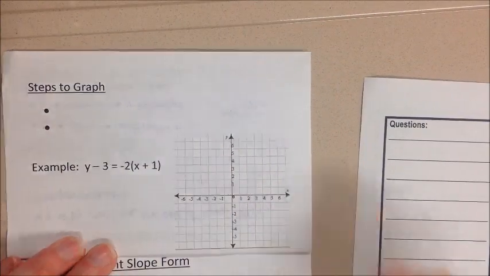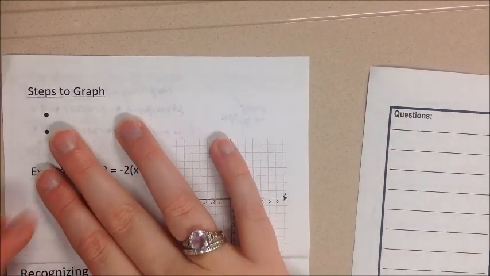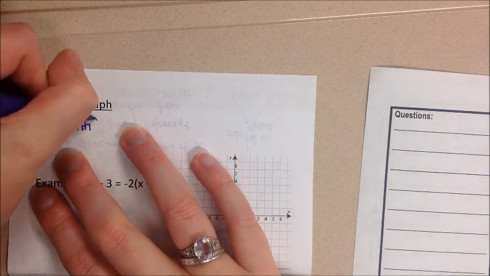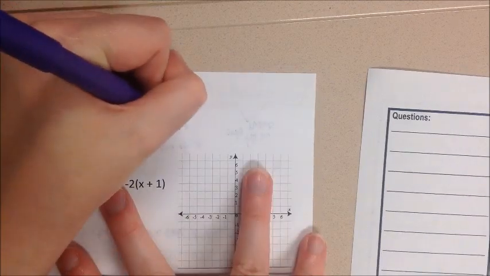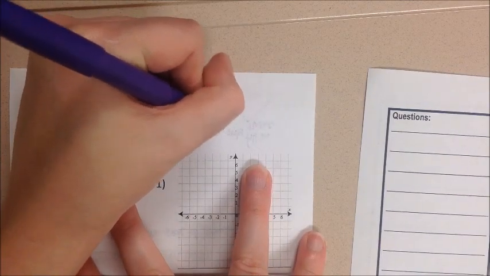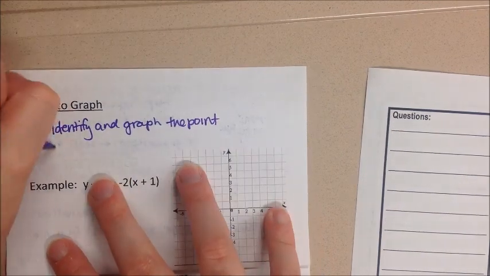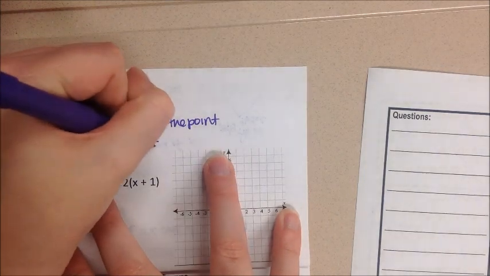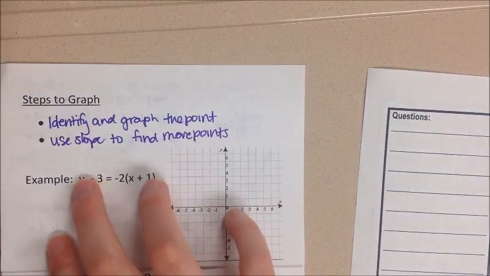Okay, we are going to flip back to the steps to graph for point slope. So the first thing you have to do is identify and graph the point. You have to identify what the point is and graph it. And then you use slope to find more points, just like we did with slope-intercept form.